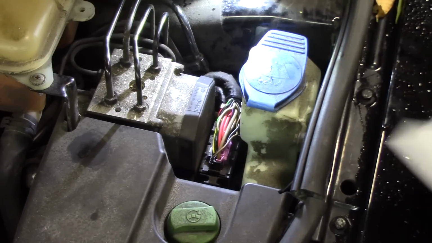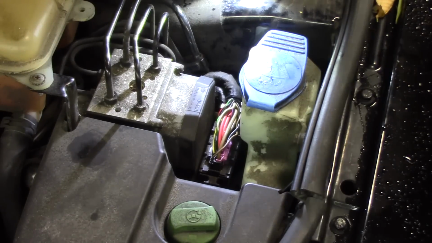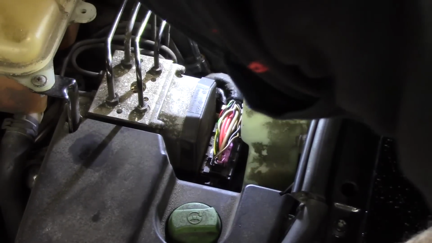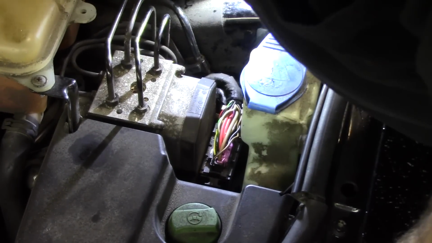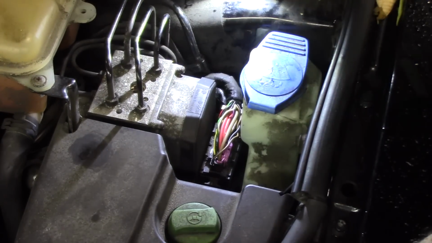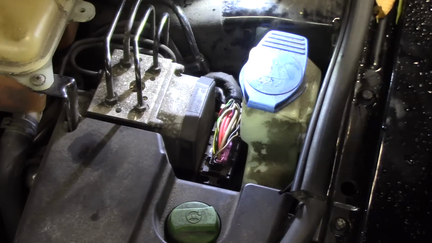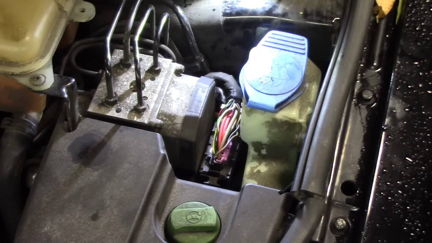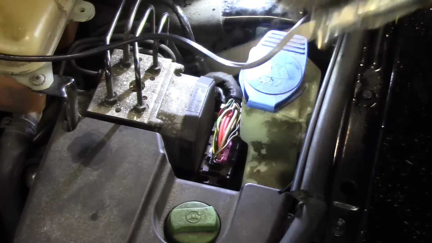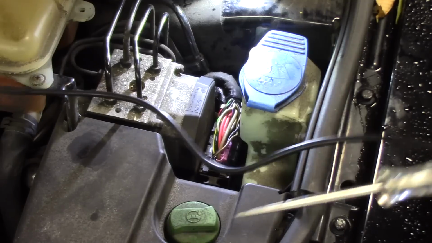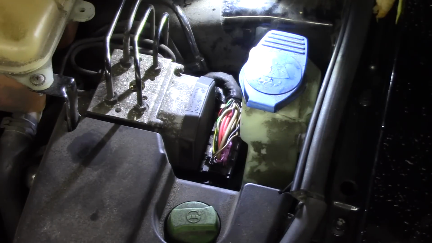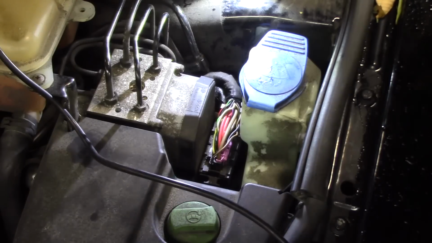We'll start with the power feeds. Test light, we will go to ground. When we touch power, we will get a light. Check my light. Touching the battery positive, my light does light. Alright.